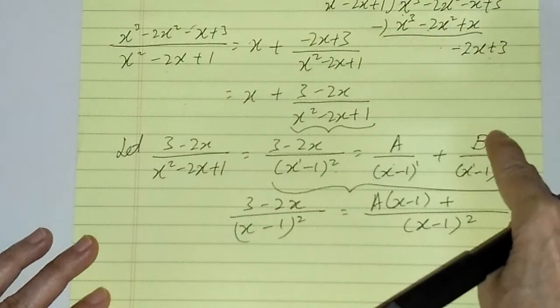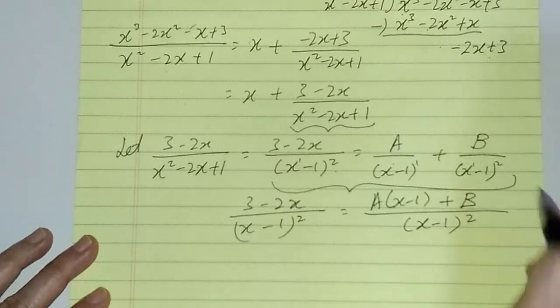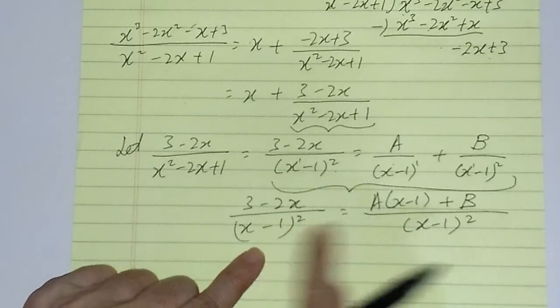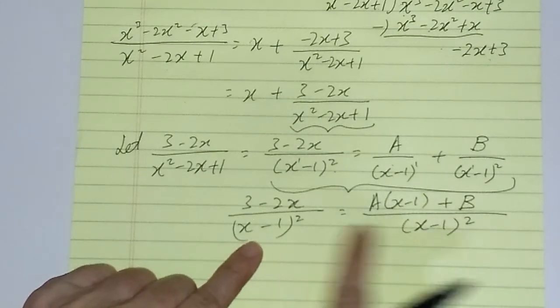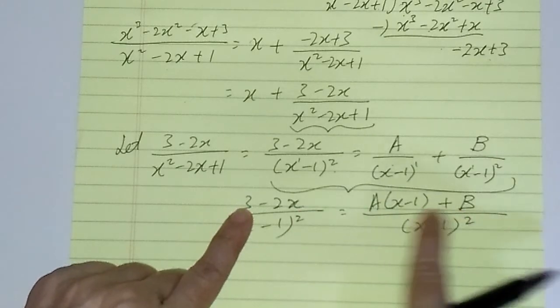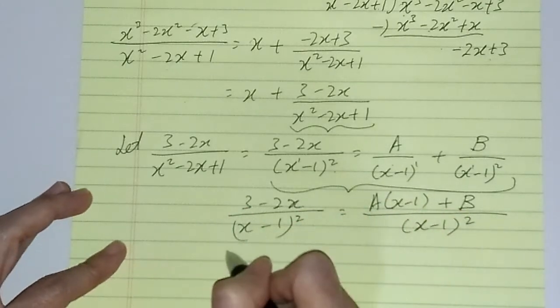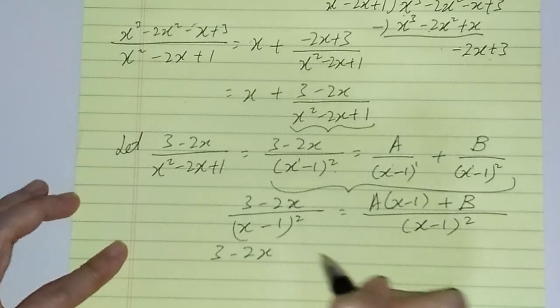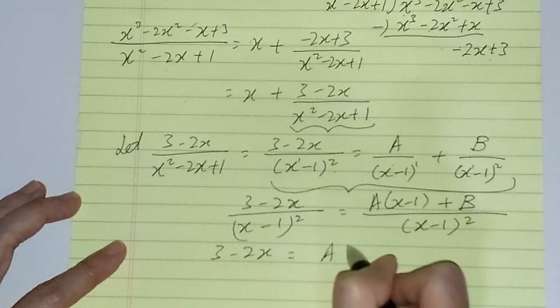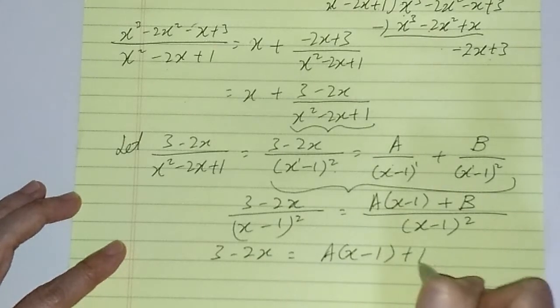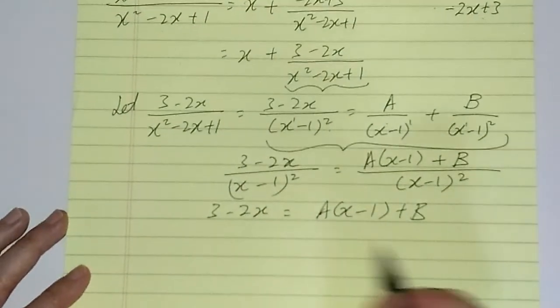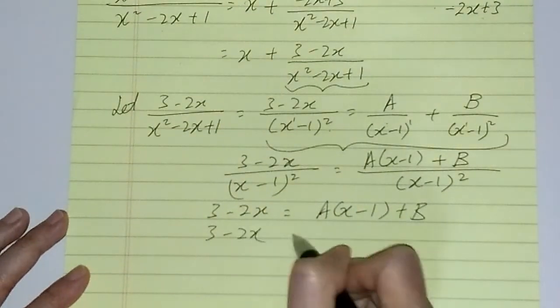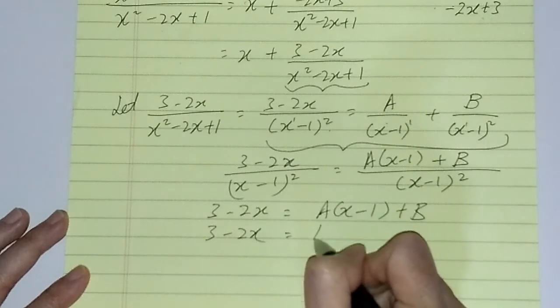So 1 times B is B. Okay, now we compare the left and right. Okay, denominator are the same, so the top must be the same because left equals to right. Okay. So remove the bracket to the expansion.